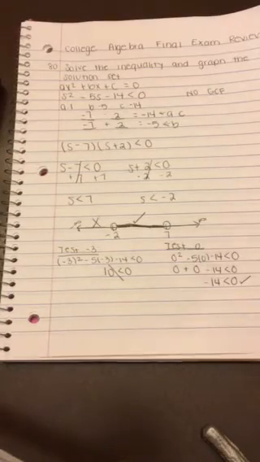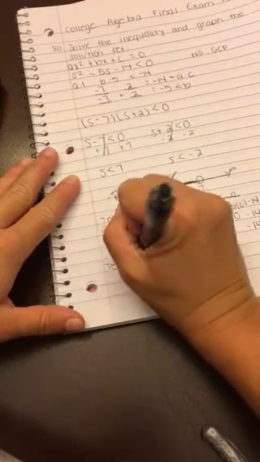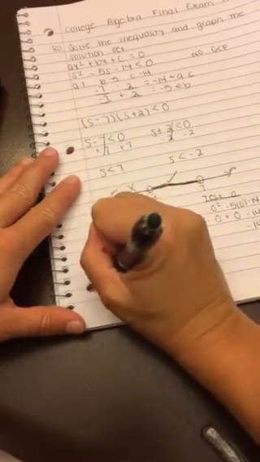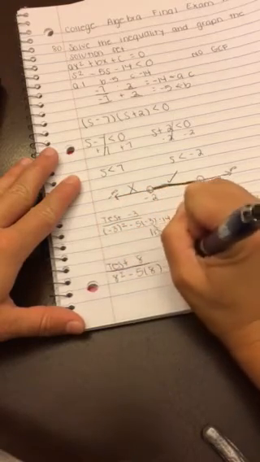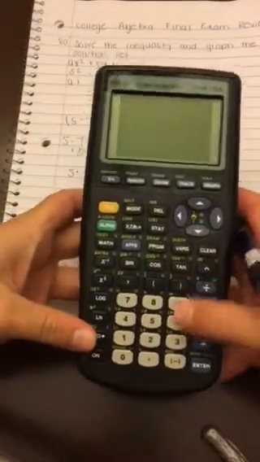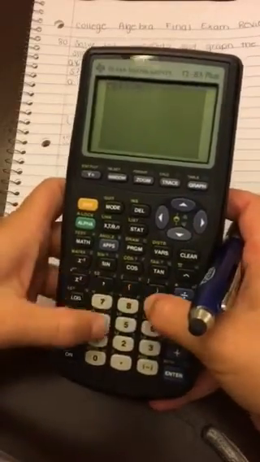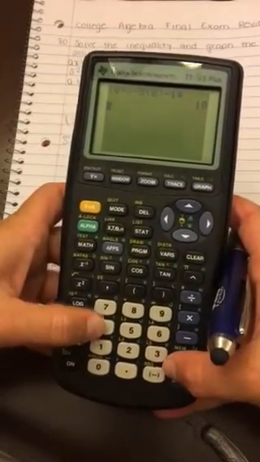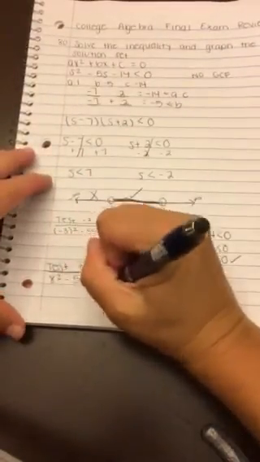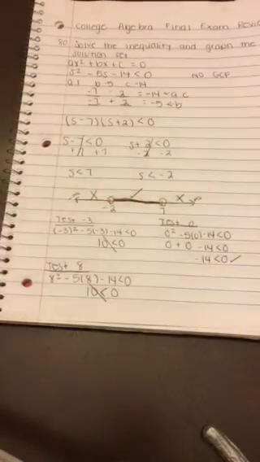Last region is from 7 to infinity. So let's test 8. So we're going to plug in 8 to our original inequality and see if it's less than 0. So again, in my calculator, we have 8 squared minus 5 times 8 minus 14. Again, we get 10. And again, we know 10 is not less than 0. So that doesn't work. So this region does not work.